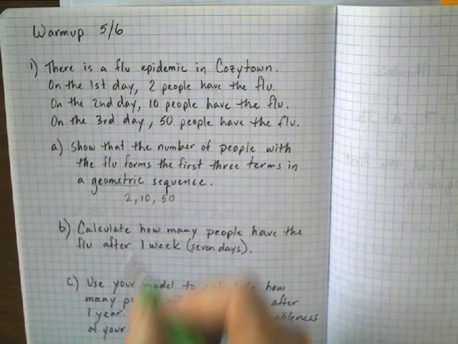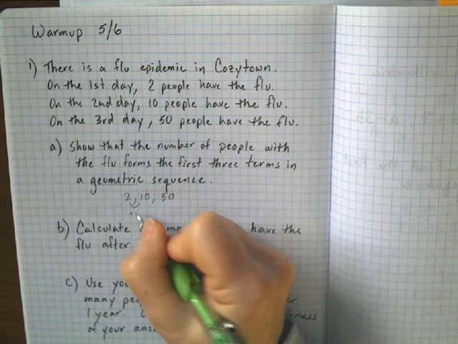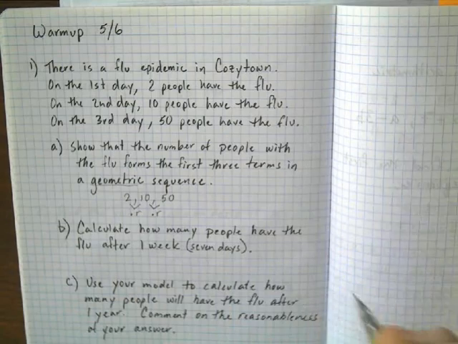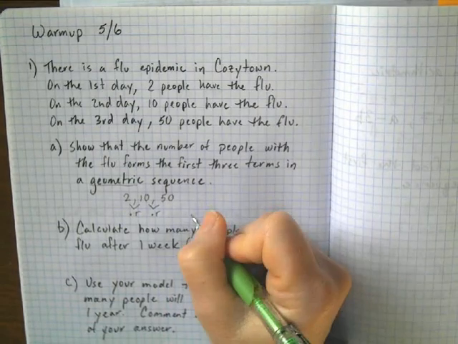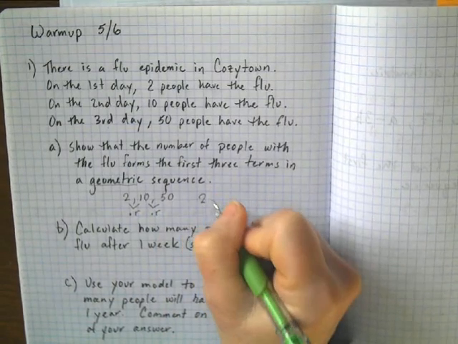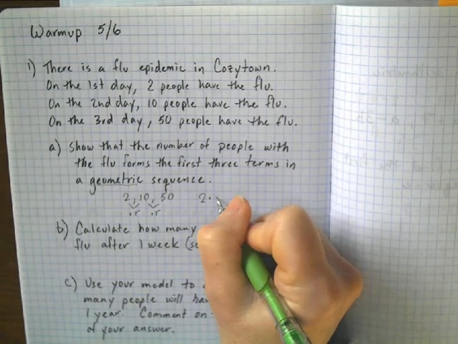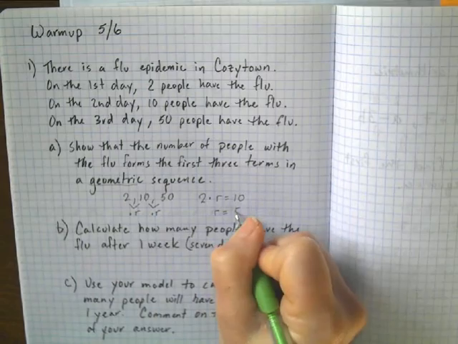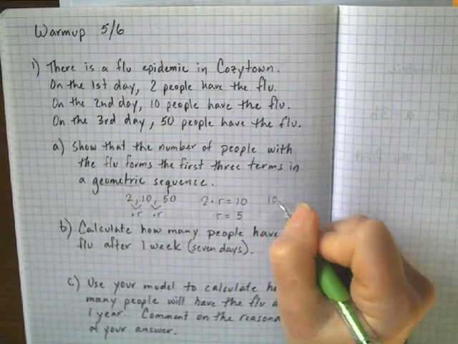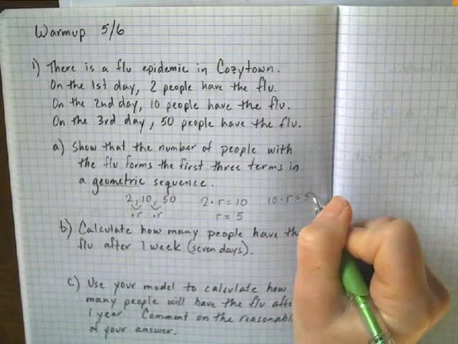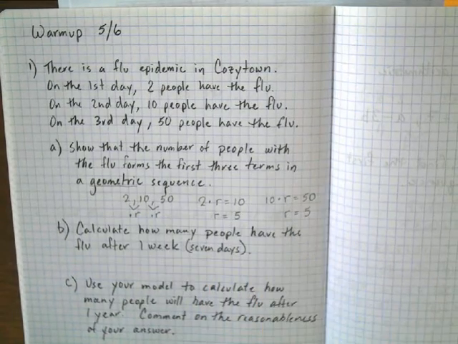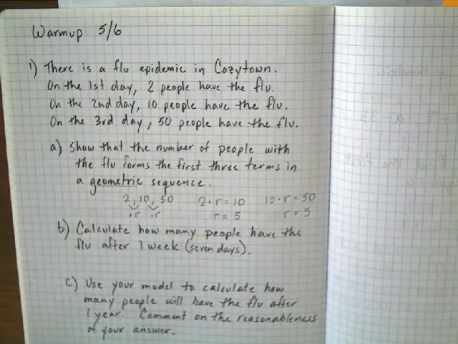So what is my common ratio? What am I multiplying by? So this one's pretty easy. We can just look and we can tell that R is equal to 5. So it's being multiplied. So 2 times R is equal to 10. If we solve for R, we get 5. And likewise, 10 times R is equal to 50, and if we solve for R, we get 5. So we do have a common ratio, so therefore it's a geometric sequence.